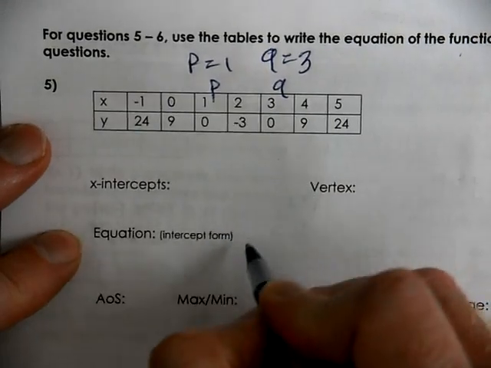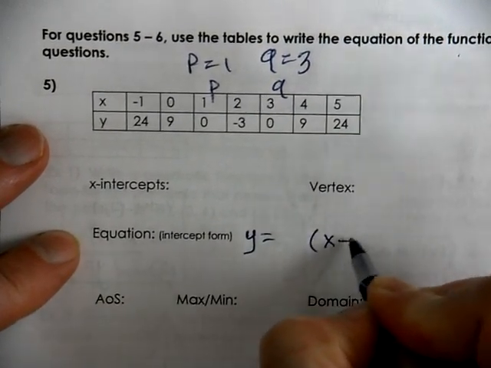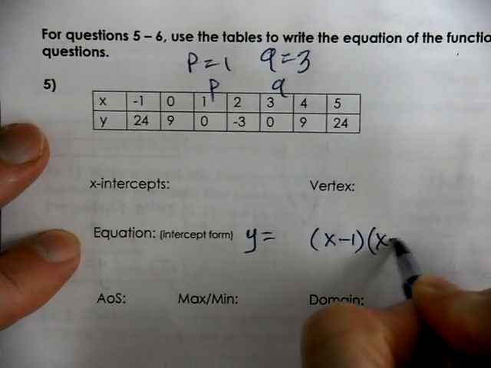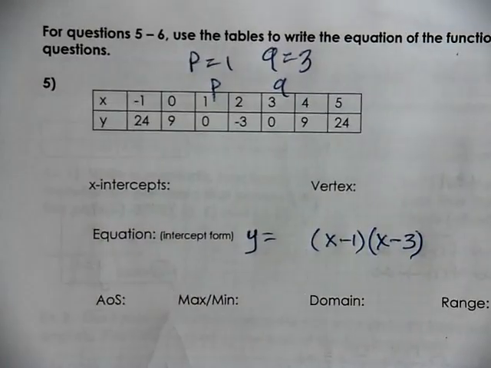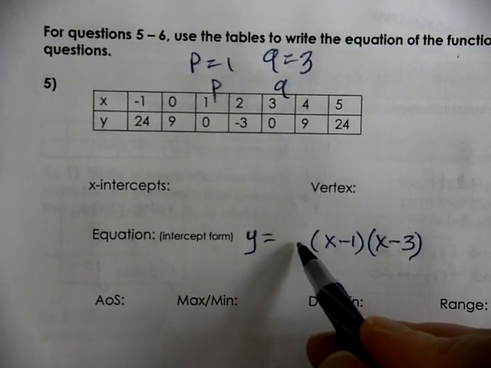If we were to write an equation, we would say x minus p, x minus q. But I don't know the a value. There's multiple ways that we could do that.